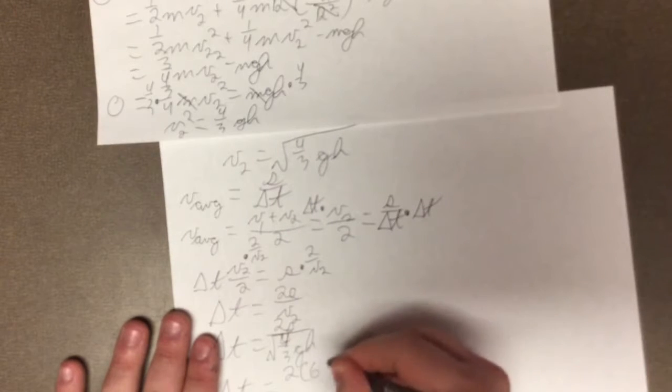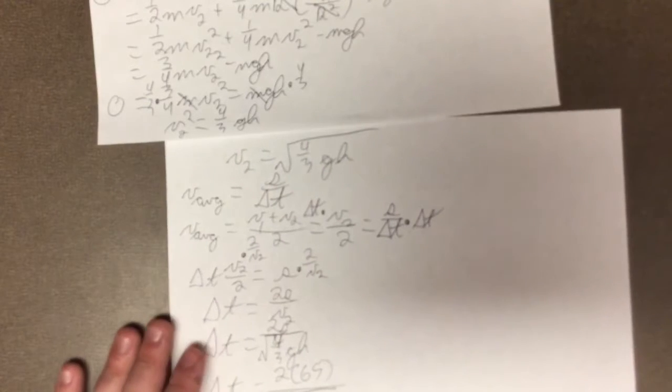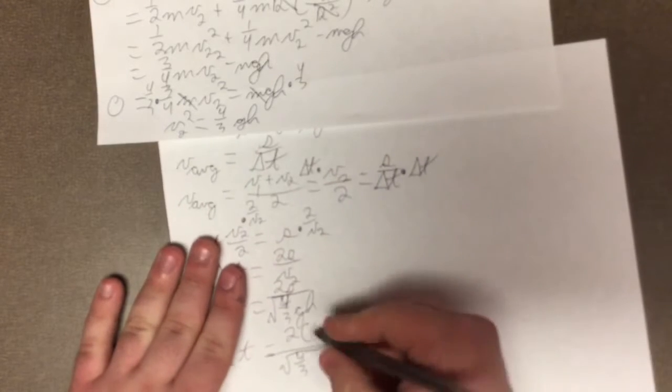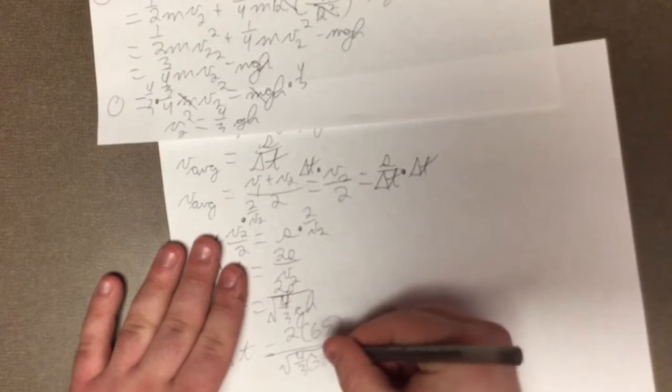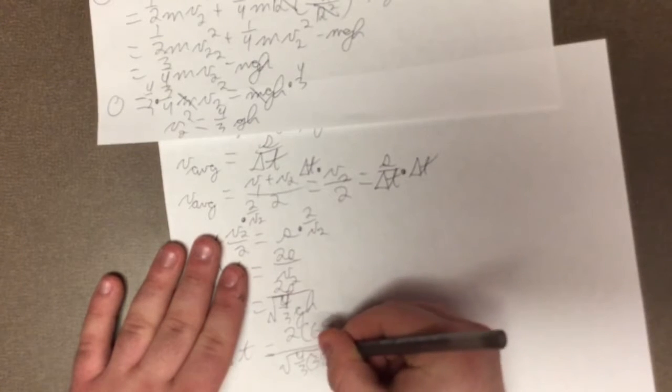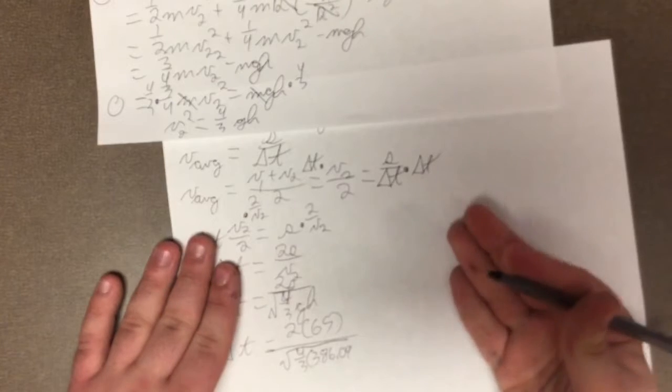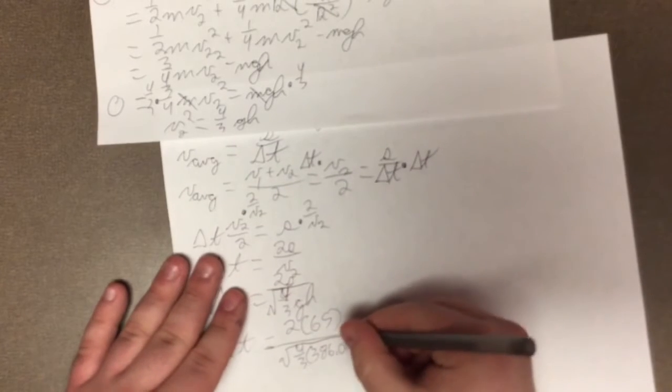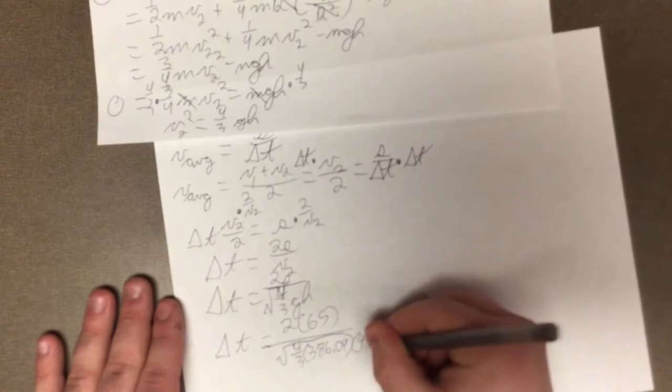So 2 times 65 over the square root of 4/3 times the gravitational pull, and that's 9.81 meters per second squared. When you convert that to inches, that comes out to 386.09 inches per second squared, times the height, which is 9.5.